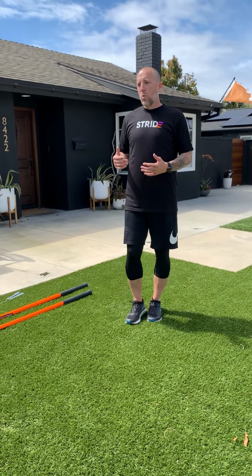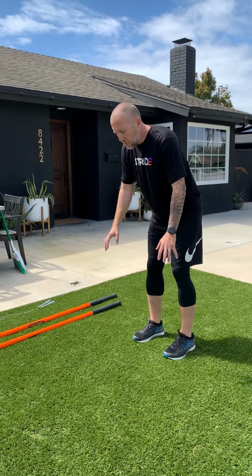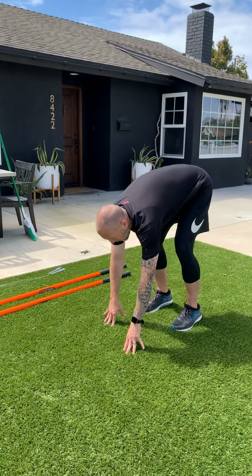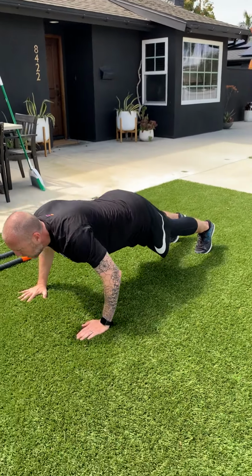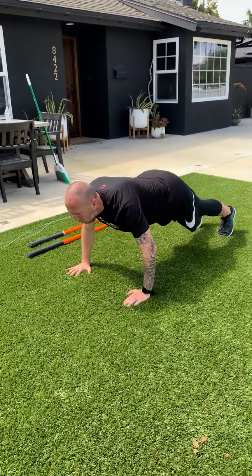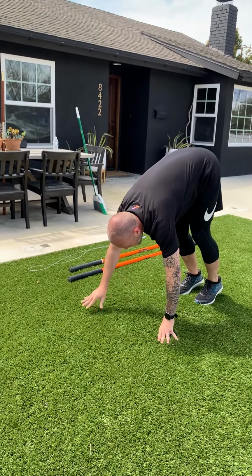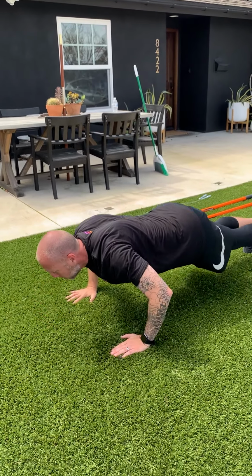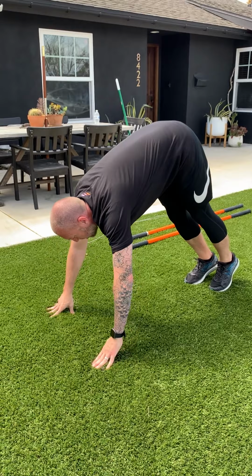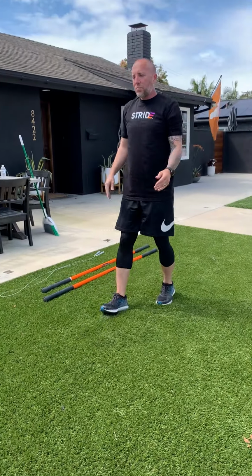All right, guys, next for dynamic warm-up, we're gonna start out with some inchworms, right? Nice and easy. I'm just gonna go down to the ground. I'm gonna walk myself out to where I get into that high plank position. I'm gonna do a push-up, and then I'm gonna walk my toes back up as far as my hamstrings will let me go. And then I'm right back down, push up, walking back up. Cool? And I'm gonna go all the way down.